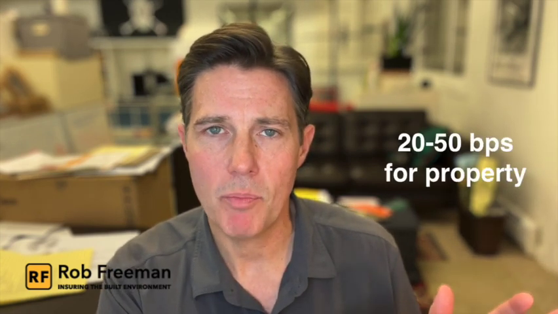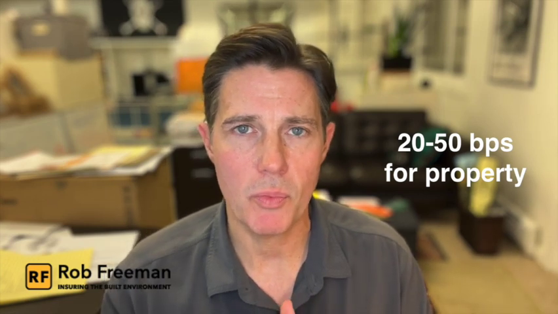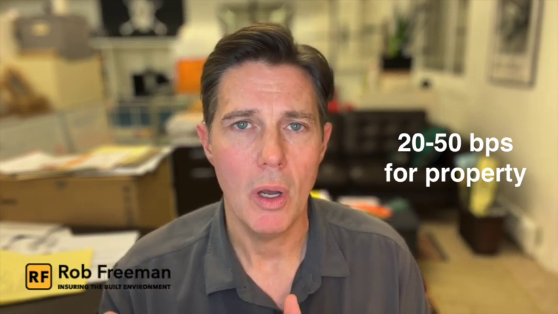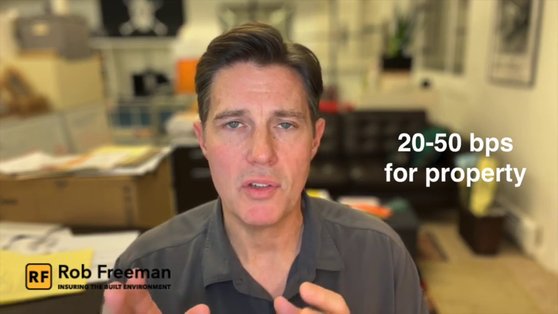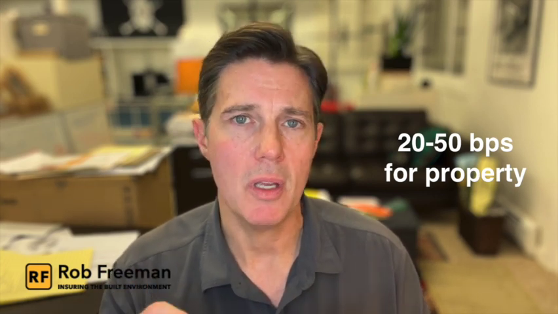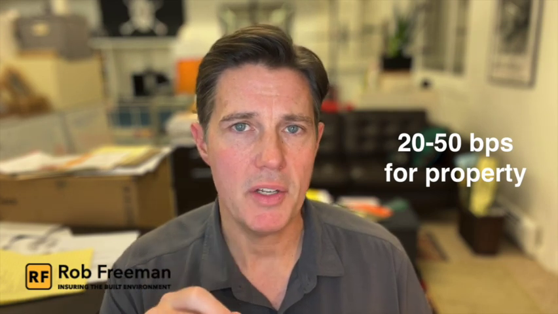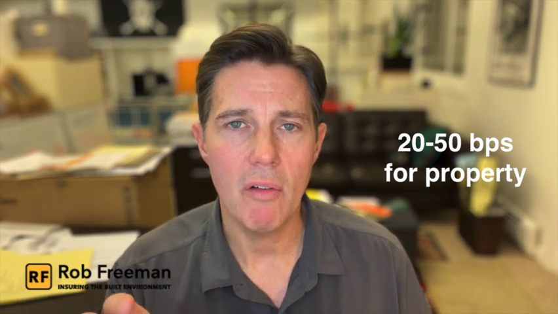So what should you use in your model for a range for your potential property insurance costs? Well, I would use a range from 20 basis points to 50 basis points based on the value of that solar system every year. So let's say it's 32 basis points. That would be 0.0032 times the value of that system.